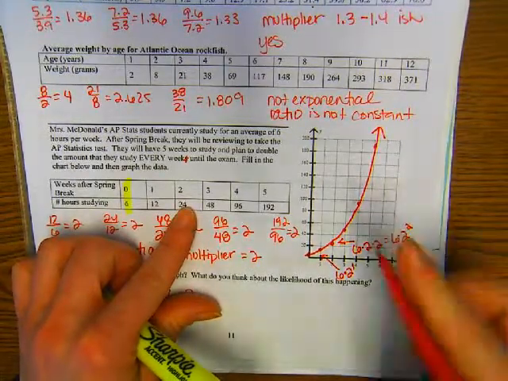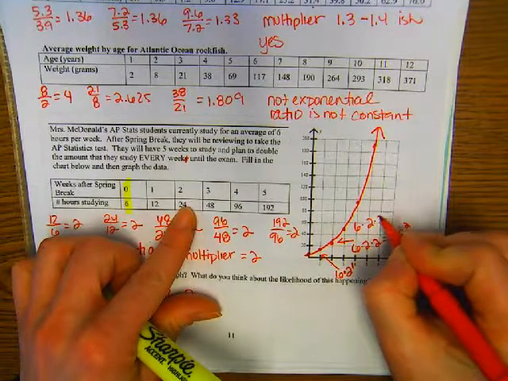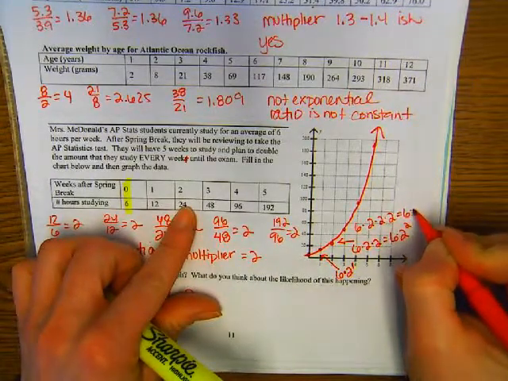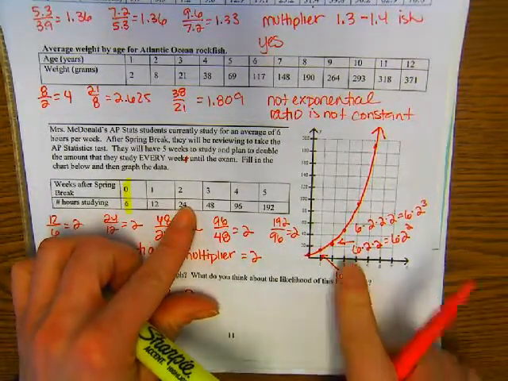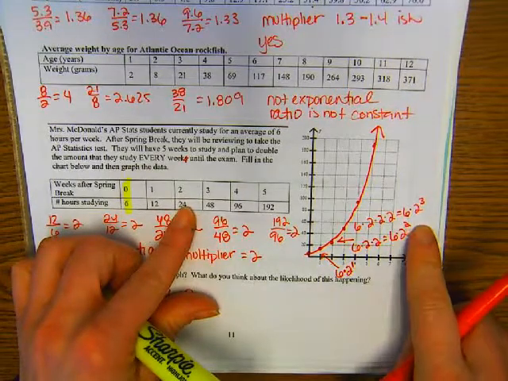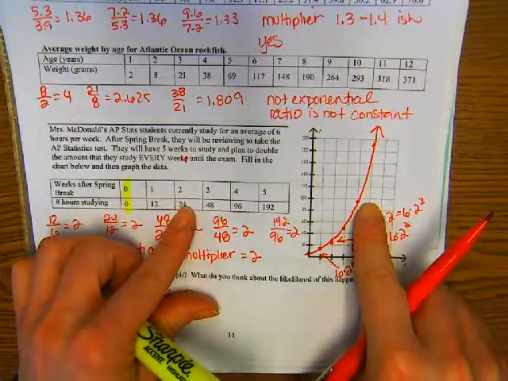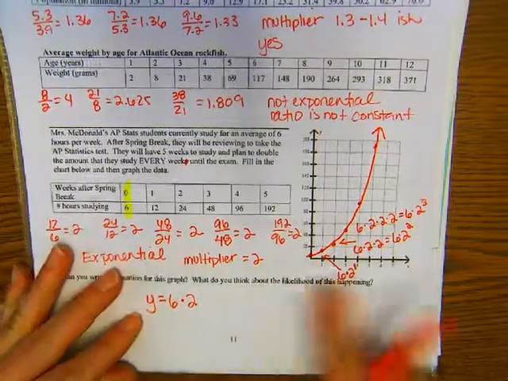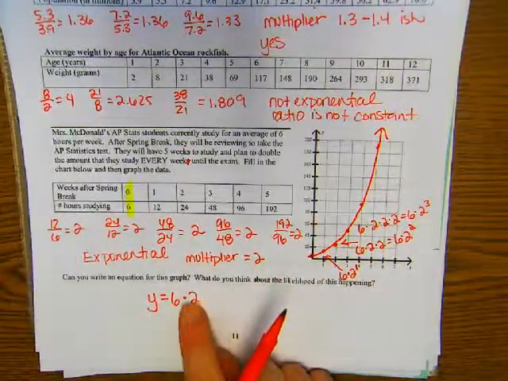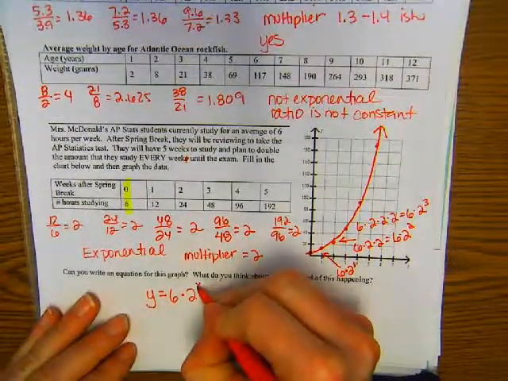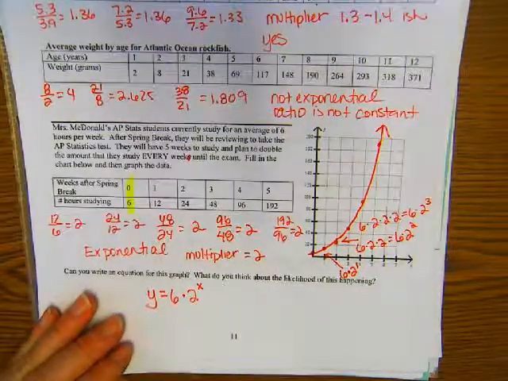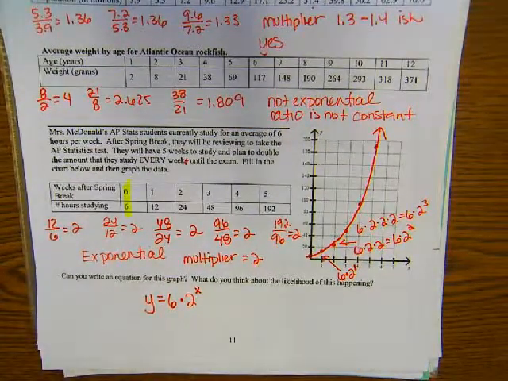I did 6 times 2 times 2 times 2. That's 6 times 2 cubed. Notice, that's 3, and the 3 is ending up in the power of 2. So, in general, for x, I can write 6 times 2 to the x power. And we're going to get into more specifics in the second video about what those things stand for.